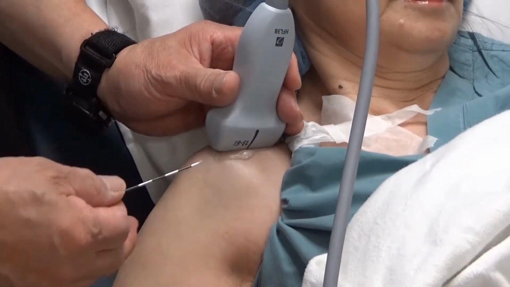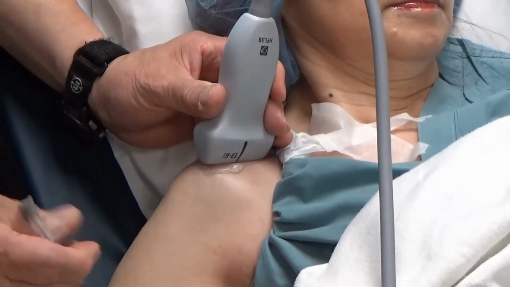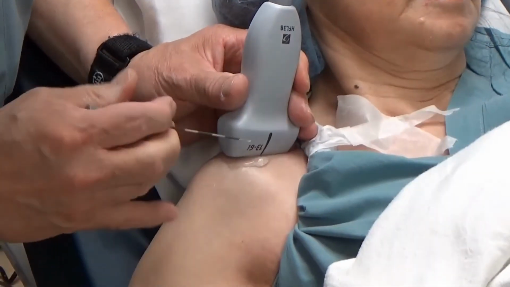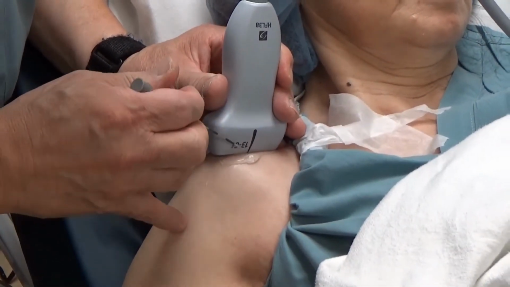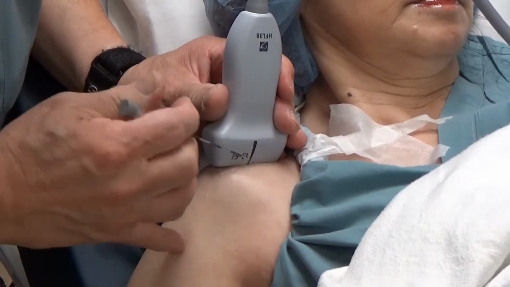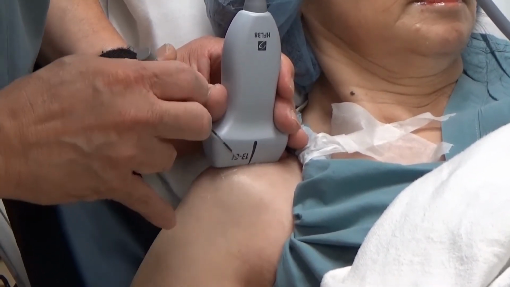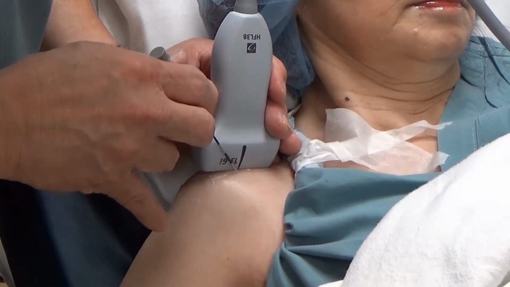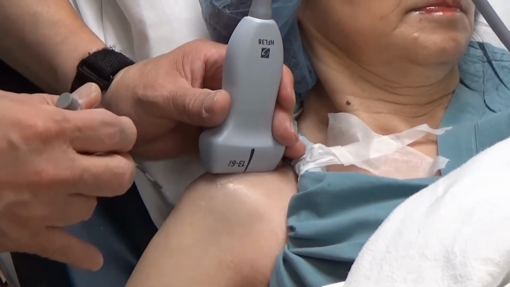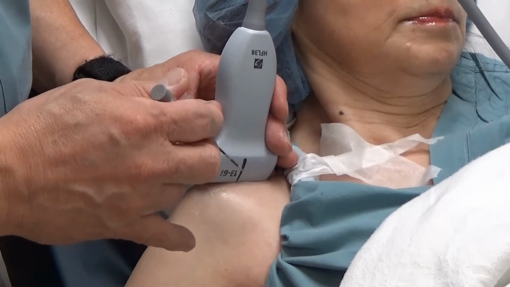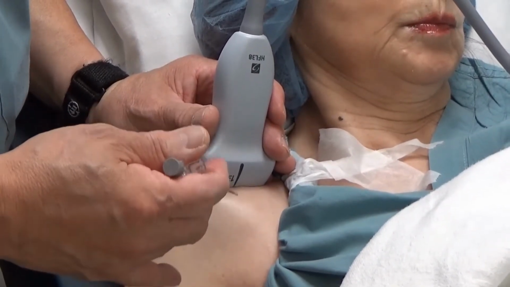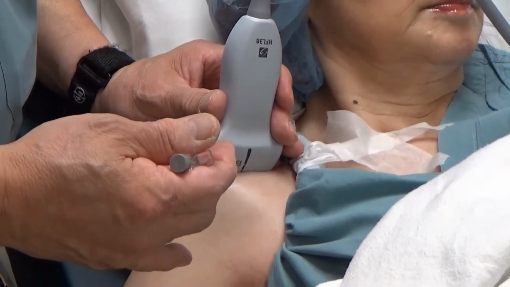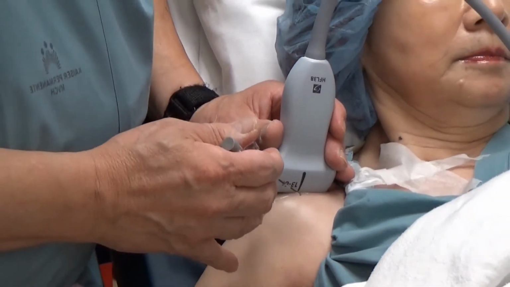You can, if you prefer, also use an out-of-plane technique, and here we'll simulate the out-of-plane technique. Again, the skin is first anesthetized, and then I would use my needle in this out-of-plane technique. In my actual practice, I find it's helpful to use both because some areas of the calcium deposit have better access using the out-of-plane technique.